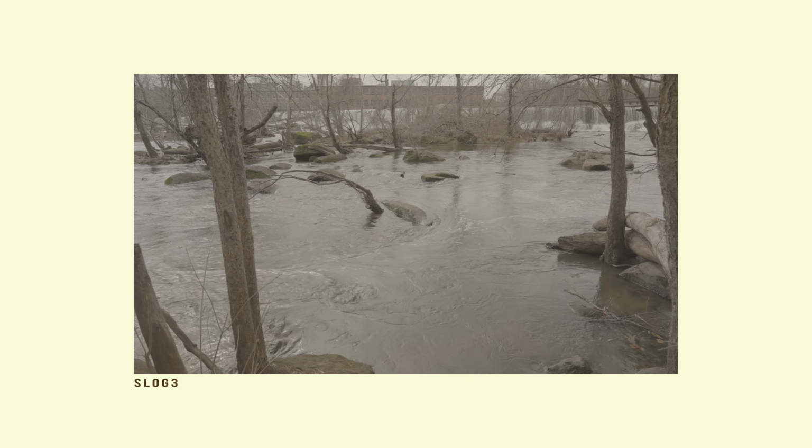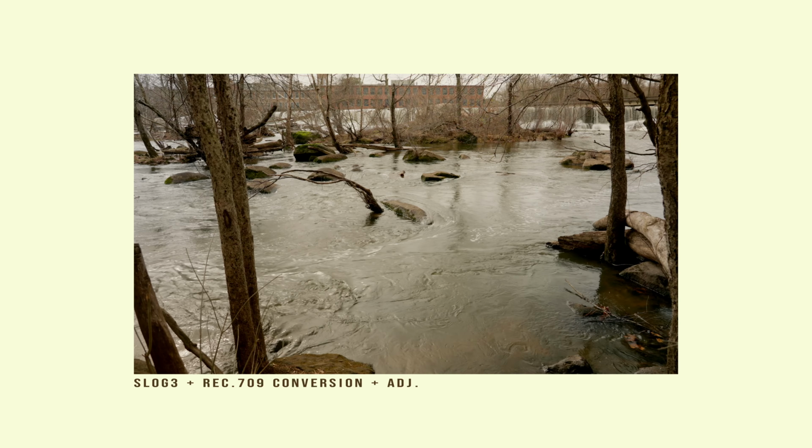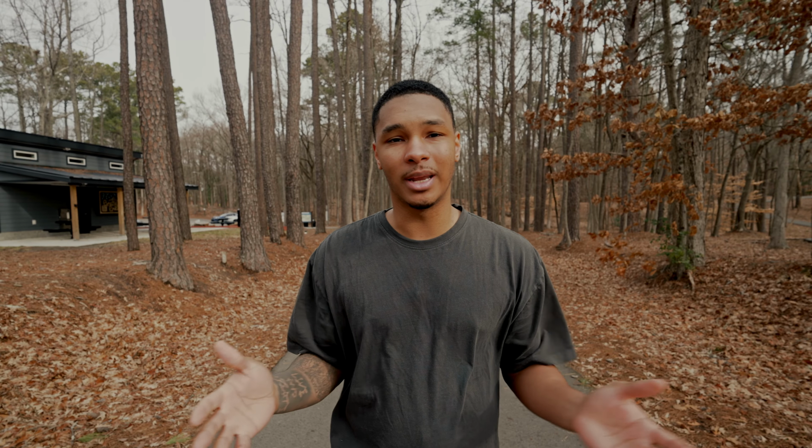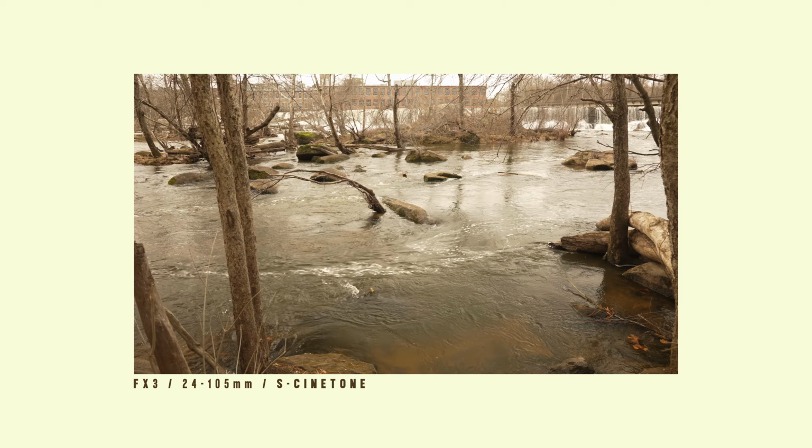You can put it in post and you can make all the fine adjustments that you want and really tweak the colors to the degree that you want them to be tweaked. With S-Cinetone, it's pre-baked in and it's kind of like what you see, what you get. You can make some adjustments, but not a lot.